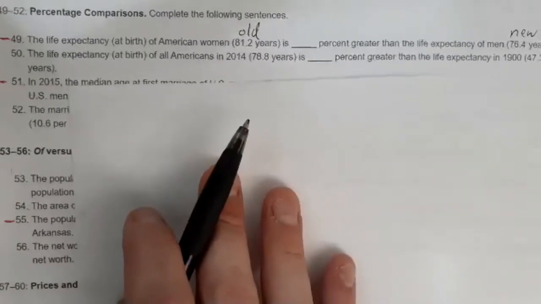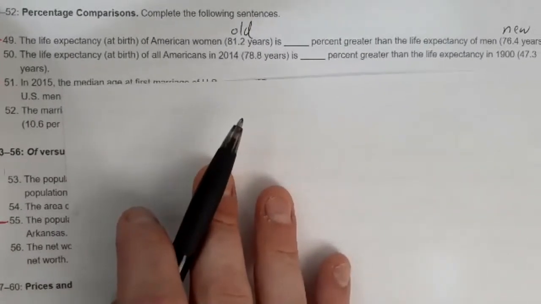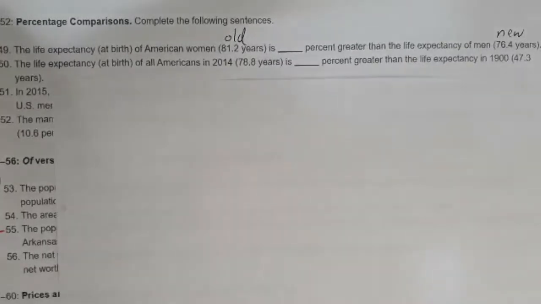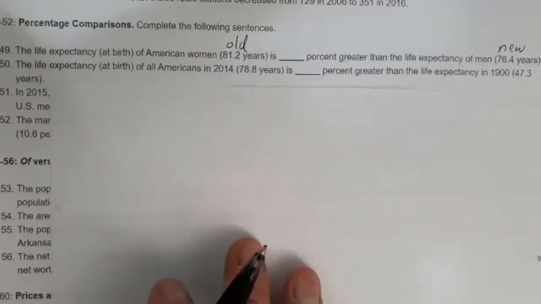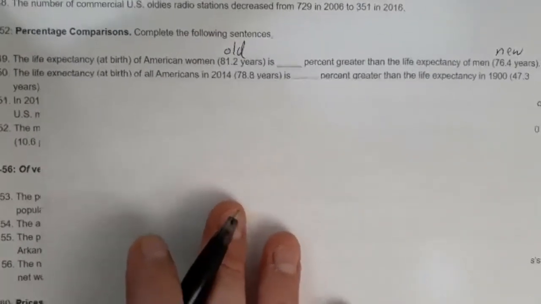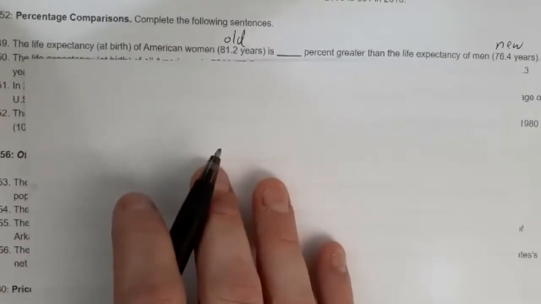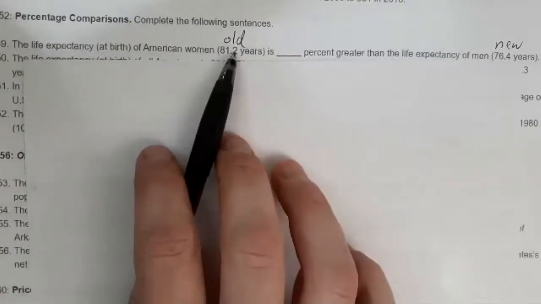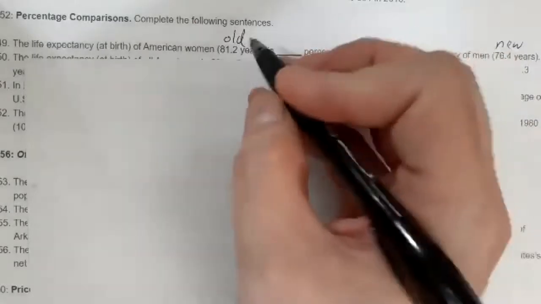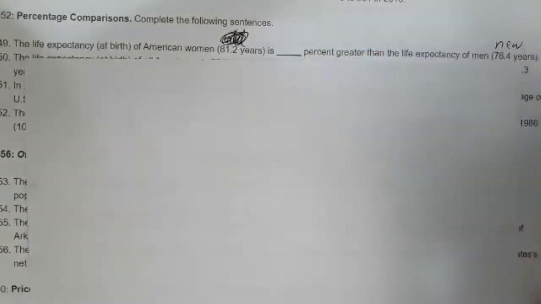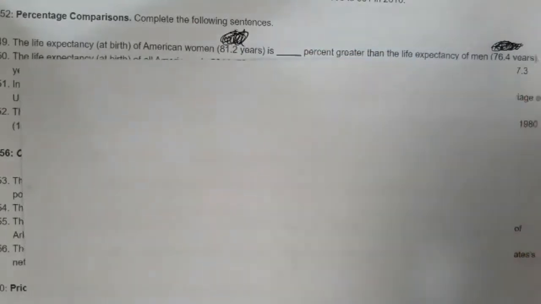Now we want to do new minus old. Wait, is that what they're doing? No, wait. It was old minus new. Okay, I'm confused. We want to know how much greater this is than this. So which one is their reference value?